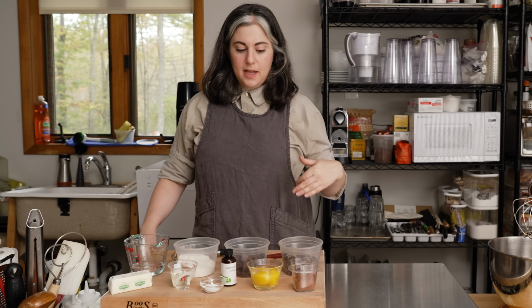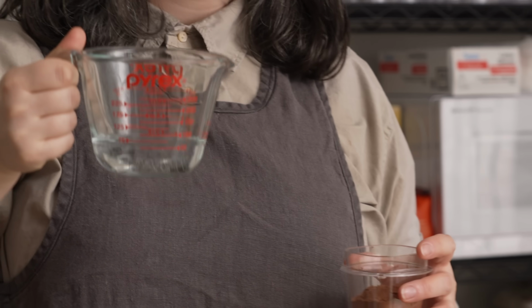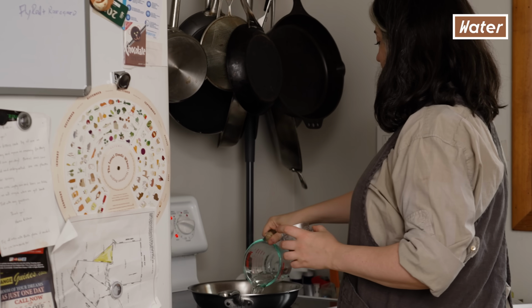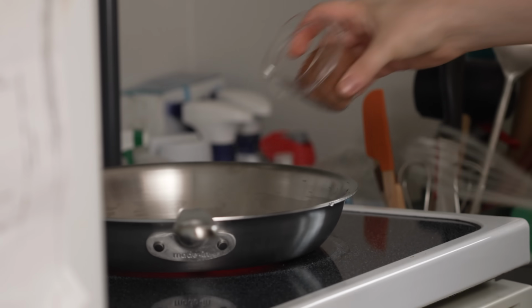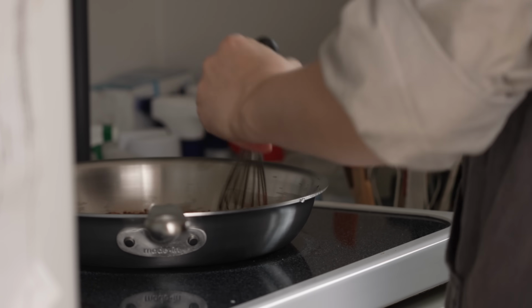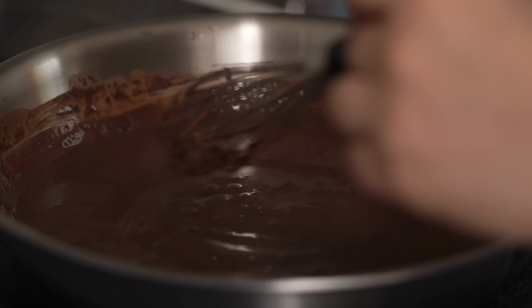So I'm just gonna run through it again quickly, starting by blooming the cocoa. I'm gonna heat 1/4 cup of water directly in the skillet and whisk in my cocoa powder. Go ahead and add the cocoa. And this step, called blooming the cocoa, just brings out the flavor. So I added the cocoa once I saw the water steaming, so I knew it was hot.